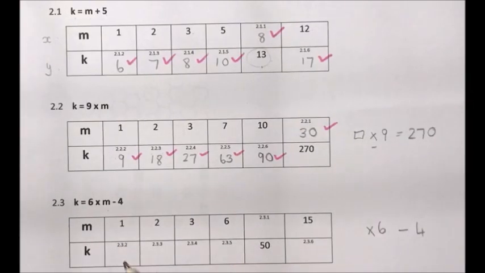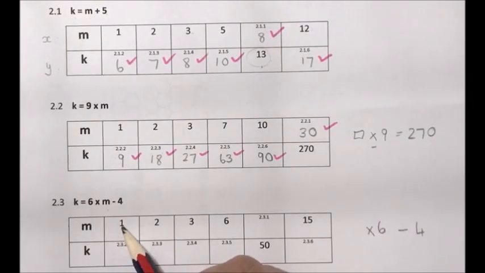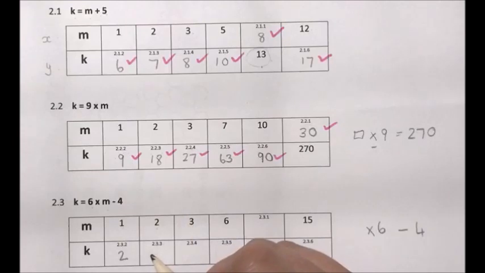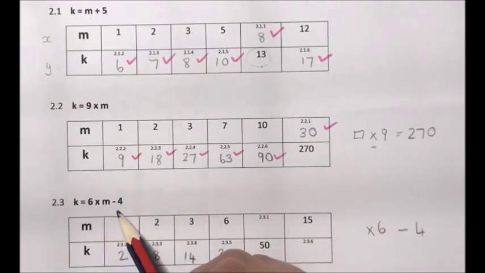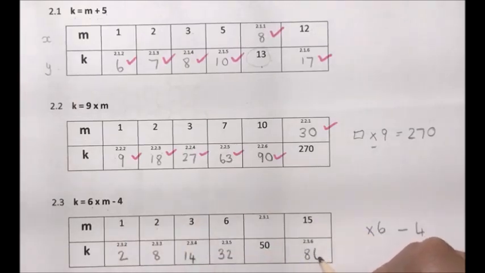Let's use the rule. 6 times 1 gives me 6, minus 4 gives me 2. 6 times 2 is 12, minus 4 is 8. 6 times 3 is 18, minus 4 is 14. 6 times 6 is 36, minus 4 is 32. Do you see, grade 6s? You need to know your tables very well. I'm going to leave that one out for now. 15 times 6 gives me 90, minus 4 gives me 86.